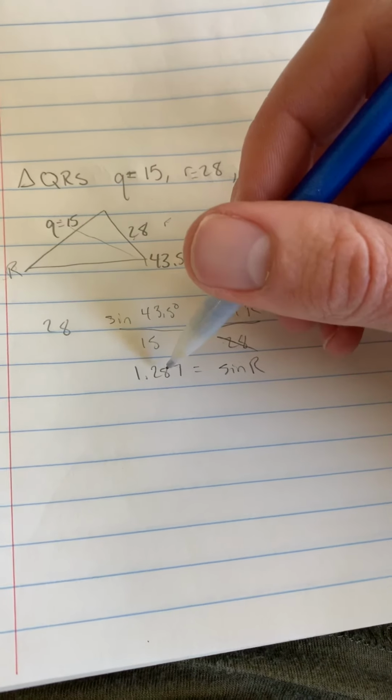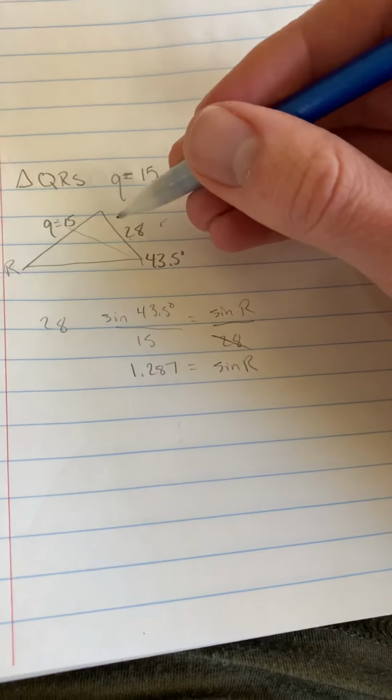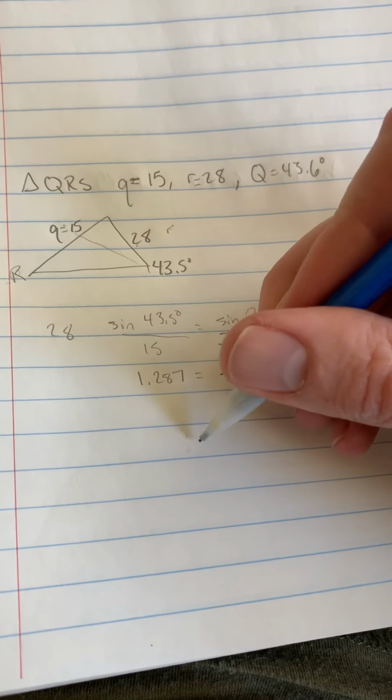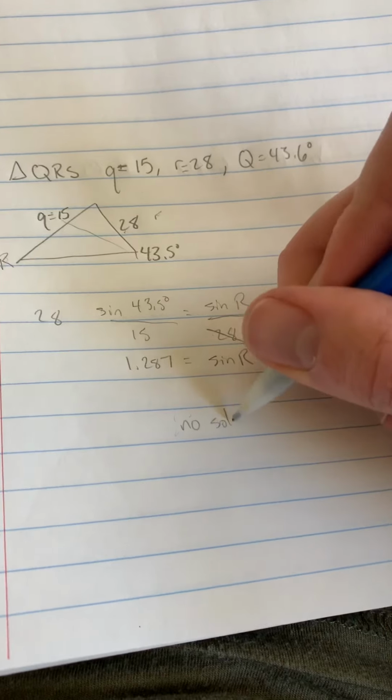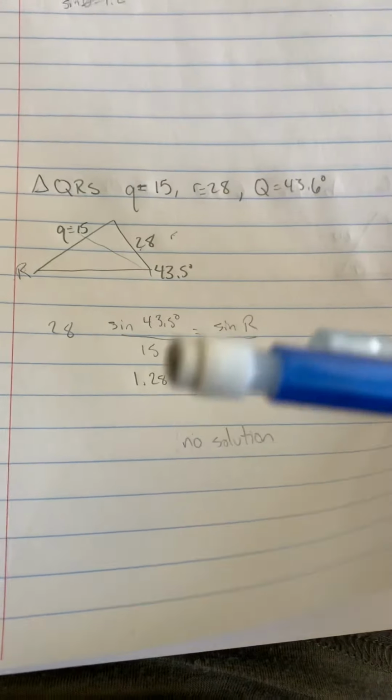So if I get something that looks like this, that tells me that there is no solution. So this triangle does not exist, and I can say no solution and be done with the problem. We like it when that happens. That makes our life pretty easy. Let's look at some situations where our life is not quite as easy.